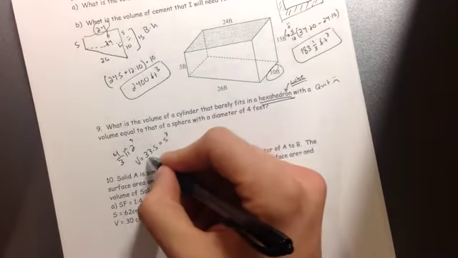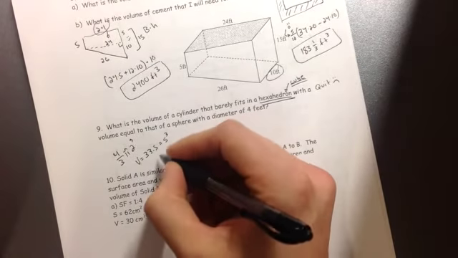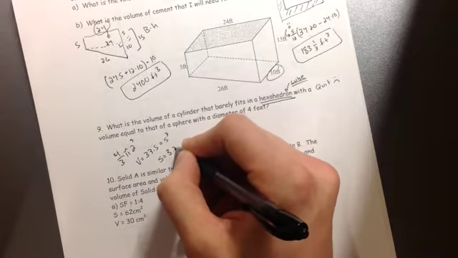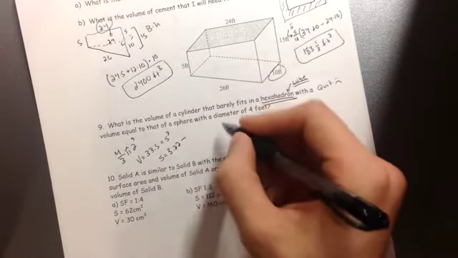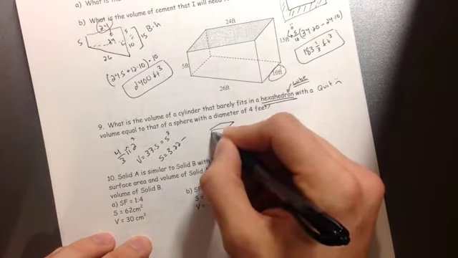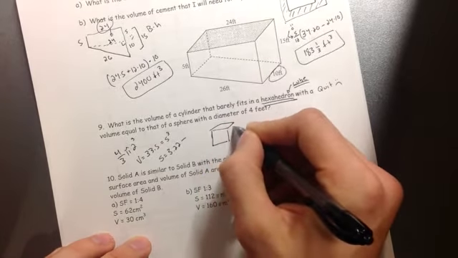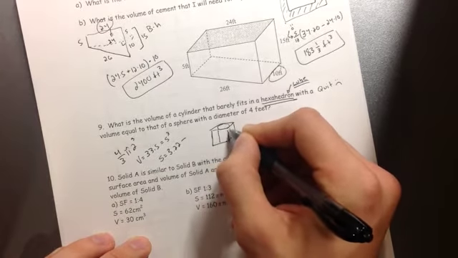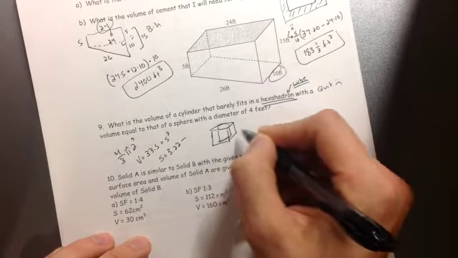So anyway, volume of a cube is equal to the side cubed. So one side of this cube is equal to 3.22 and so on. So I'm thinking about now, I've got this cube, and inside this cube is a cylinder. So there's my cylinder. It's inside the cube.